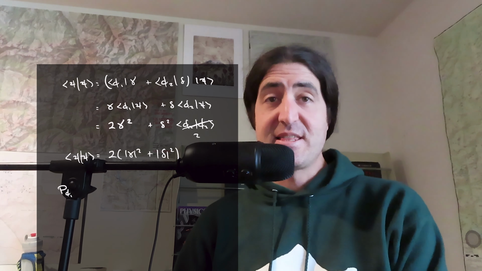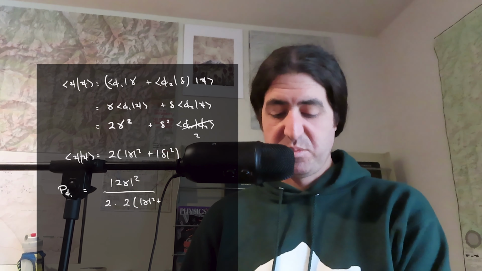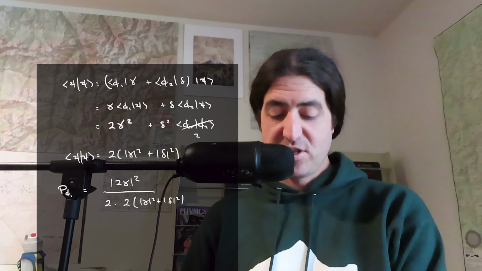Okay, so now let's put this into the final formula. So the probability of finding the state psi in the configuration phi 1 is given by absolute value of 2 gamma squared divided by 2 times mod gamma squared plus mod delta squared. Those factors of 2 all cancel each other out, and so we're left with something that looks very familiar.